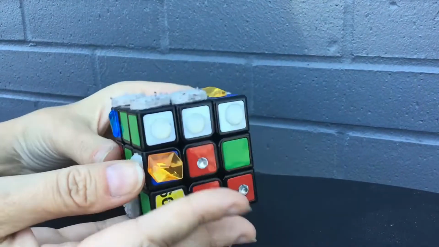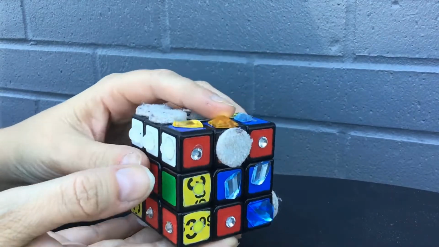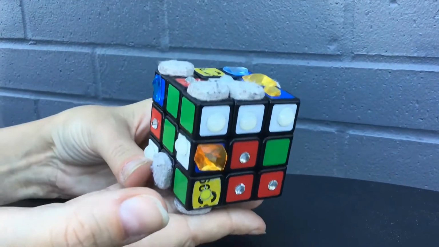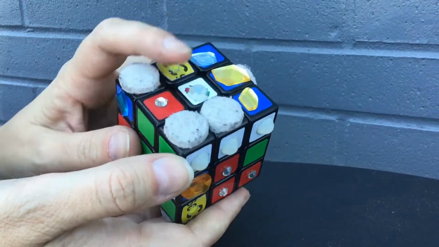We have here our Rubik's Cube, and this is what we're doing. We are solving it using the CFOP method. We're going to review the first 3 steps. Step number 1 is creating a daisy.